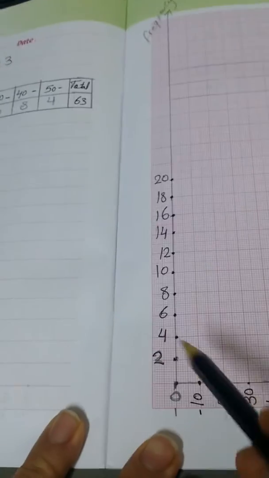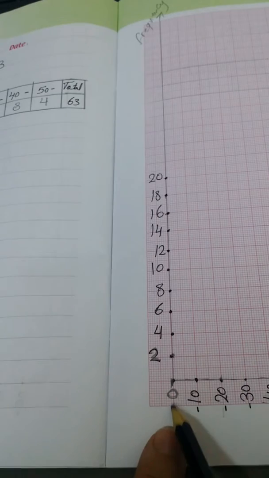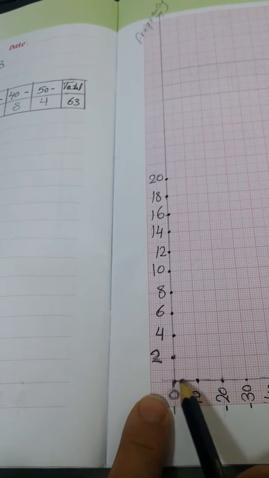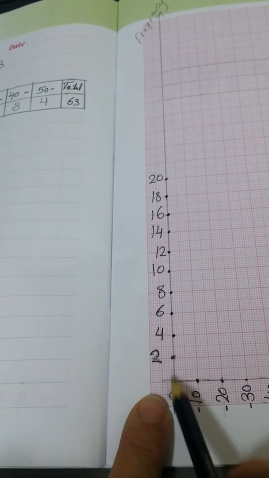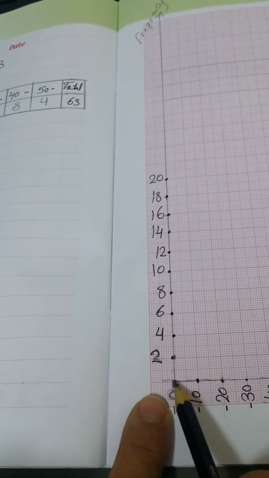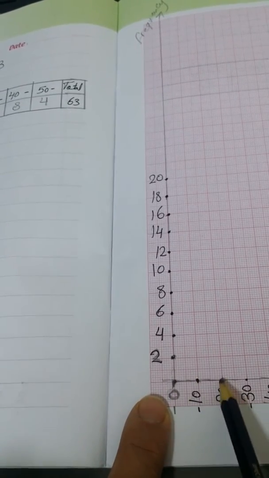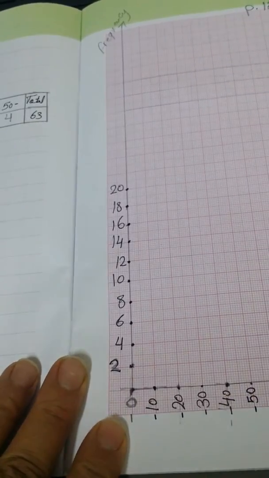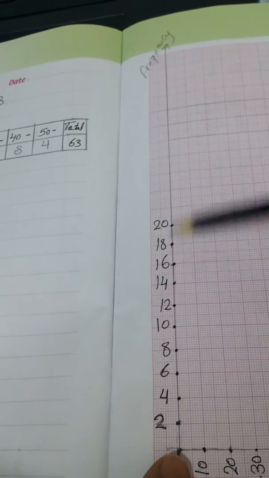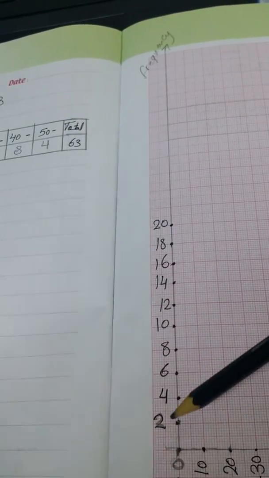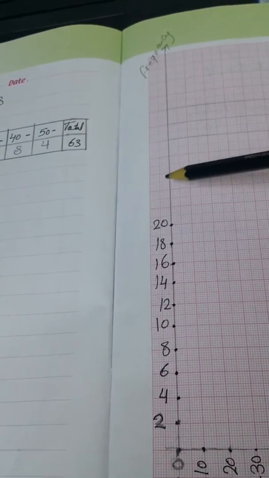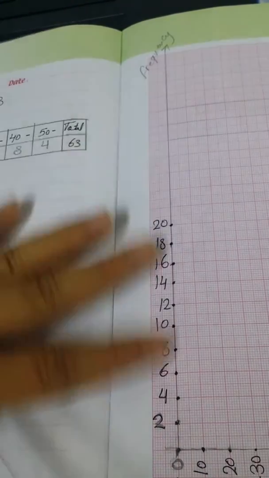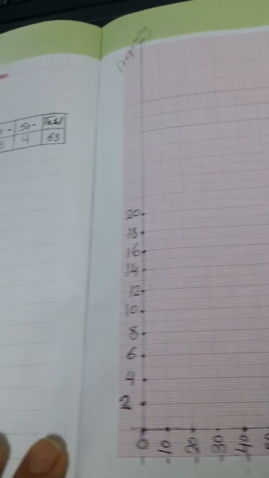Again, this is very important: this set represents 0, because I set the meeting point between the two axes as 0. Then set 10, then 20, 30, 40, and so on. And here I determine my frequency, all of them even numbers, because most of the frequencies in my table are even numbers.